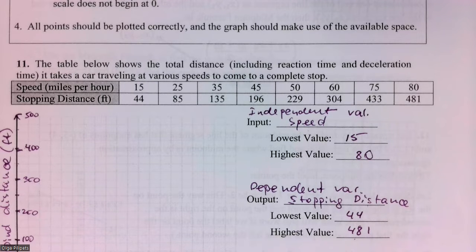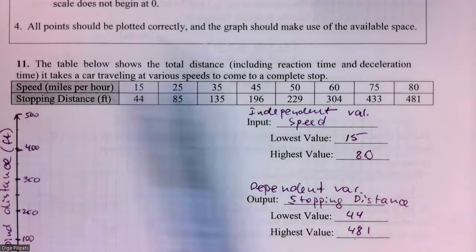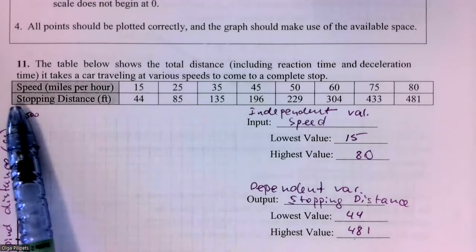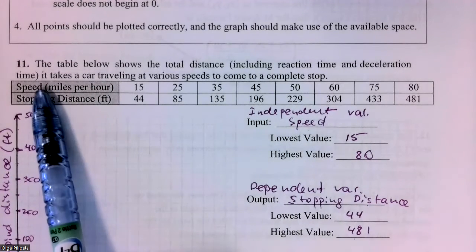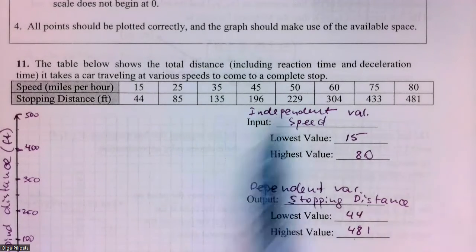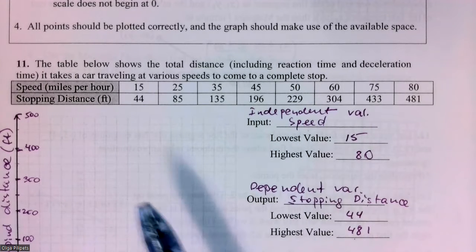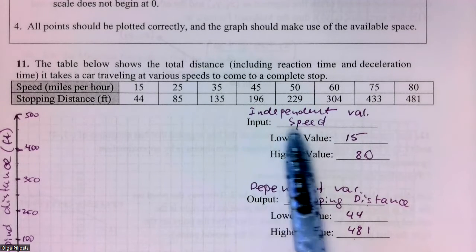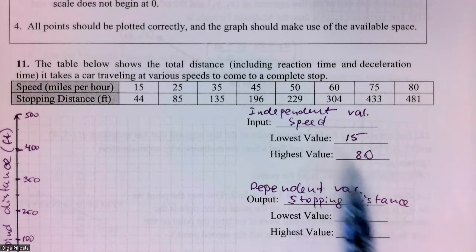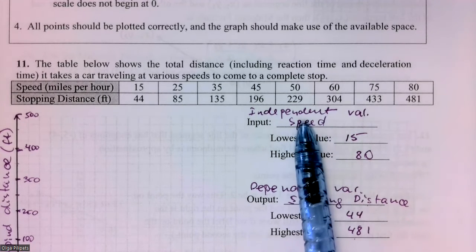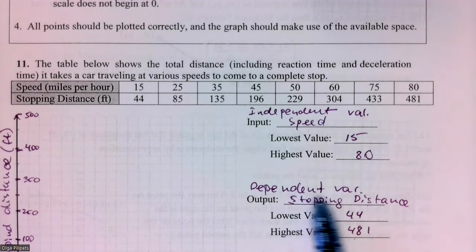So therefore, speed is going to be the independent variable and stopping distance is the dependent variable, which depends on our independent variable, which is speed. Okay, so the input value then is speed and the output value is stopping distance. In other words, if we know speed, could we guess what the stopping distance is going to be?